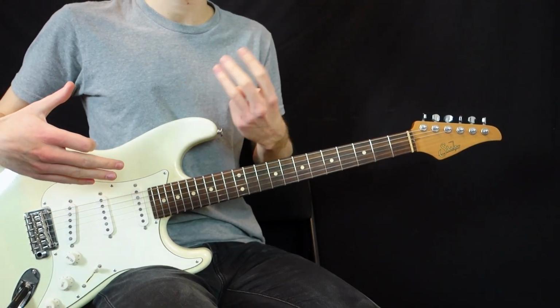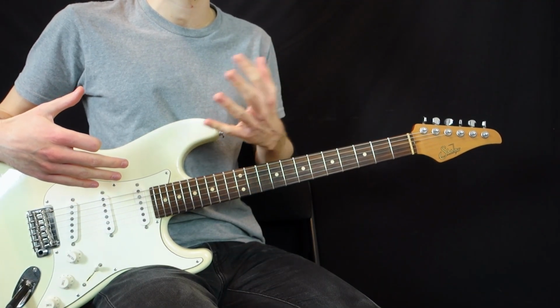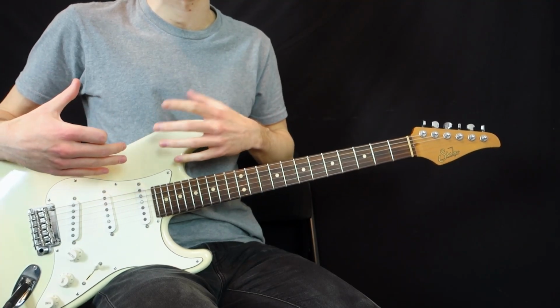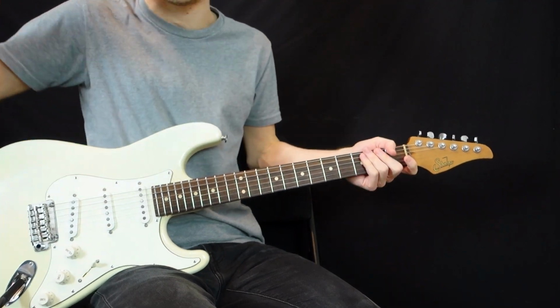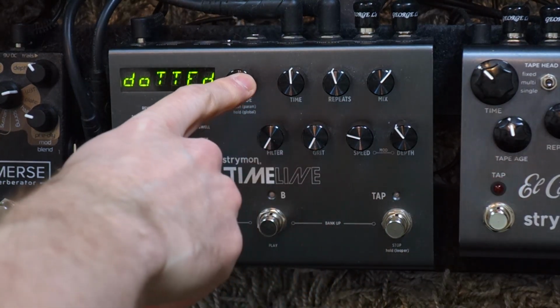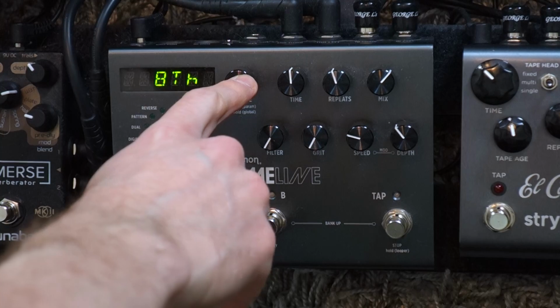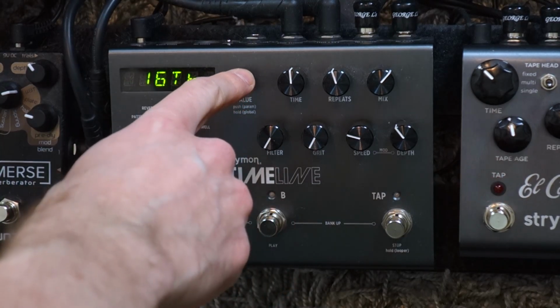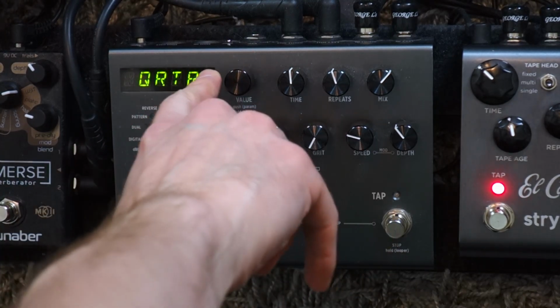So let's dive in. Alright, so generally you're gonna have like 3 to 5 different subdivisions available on your delay pedal depending on which one you have. On my Strymon Timeline I have quarter note, dotted 8th notes, triplets, and 16th notes. So let's go back to the first one.